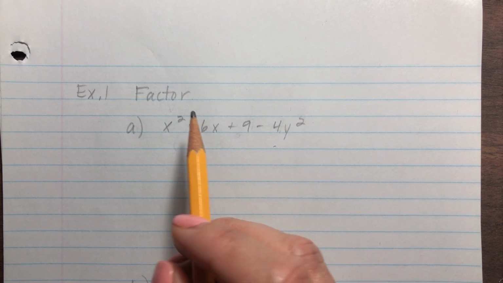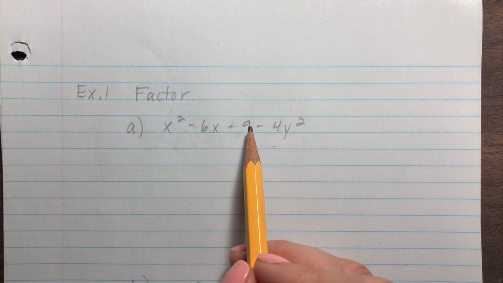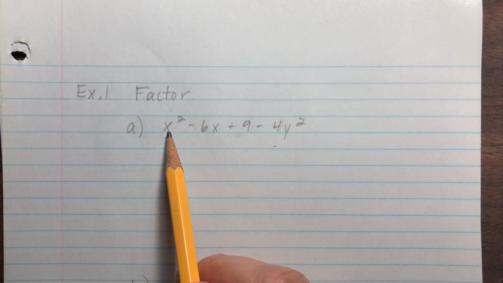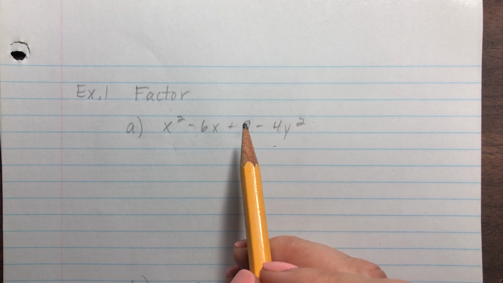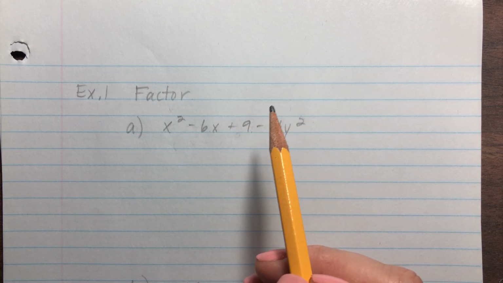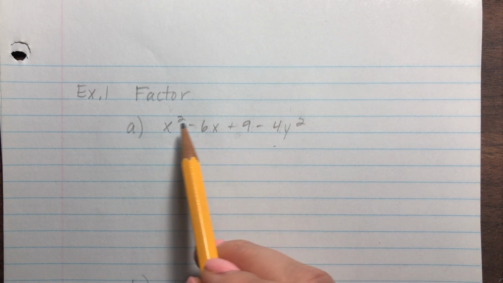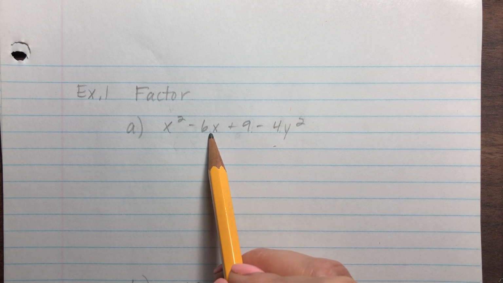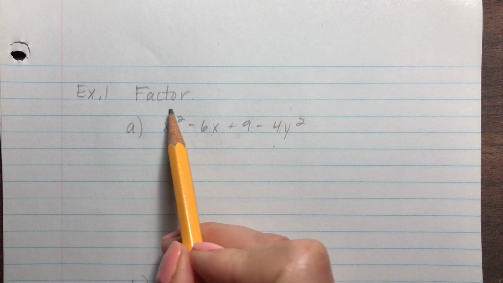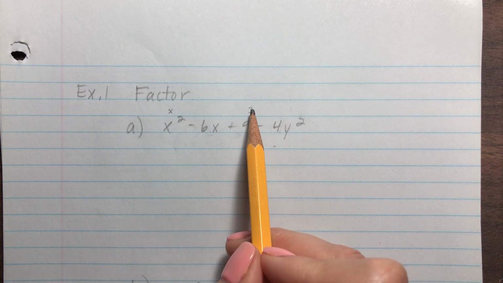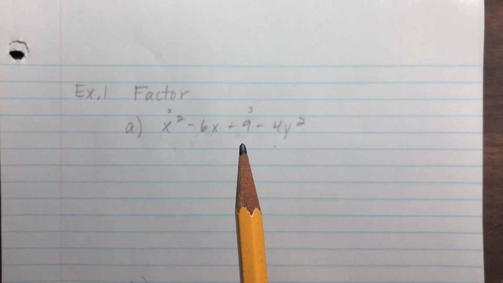So in part A, the first 3 terms actually make up a perfect square trinomial. Remember, for a perfect square trinomial, you do need to have one term that has a variable squared in it, another term which has the variable that is raised to an implied exponent of 1, and then a constant. And then the square roots of those outside terms, when multiplied and doubled, have to equal the middle term. So if I look at the first 3 terms here, the square root of x squared is x, the square root of 9 is 3, 3 times x is 3x, when doubled gives me 6x. So here we clearly have a perfect square trinomial.